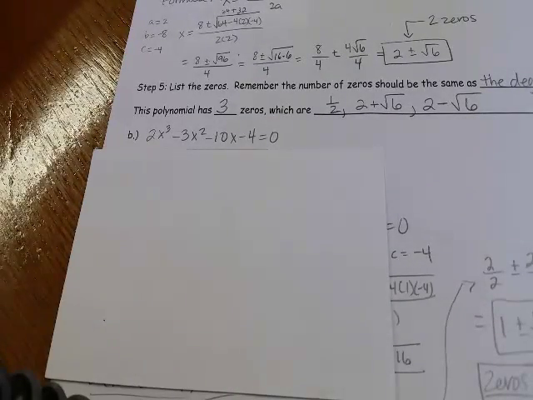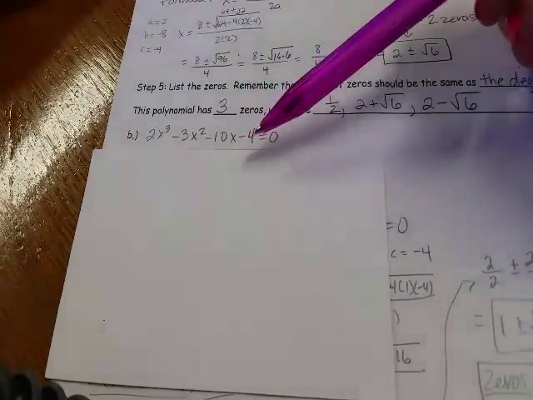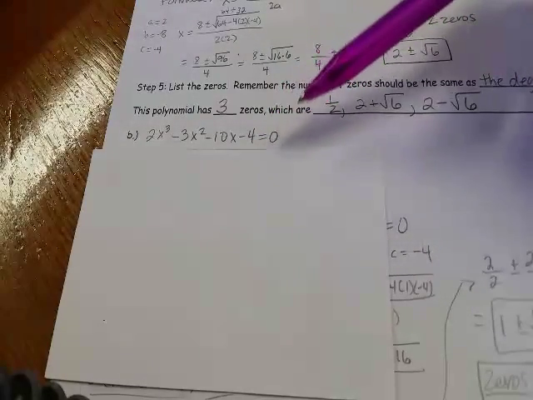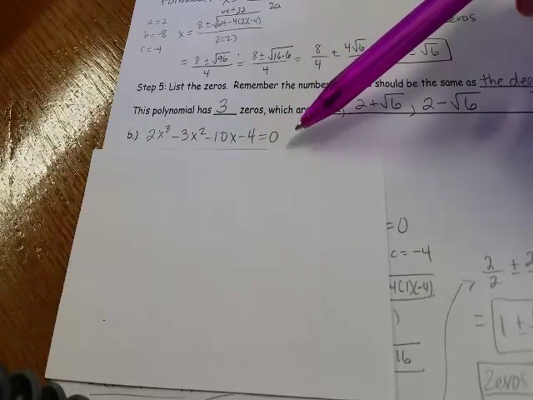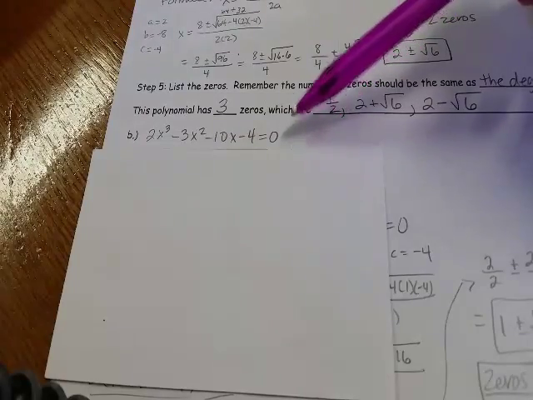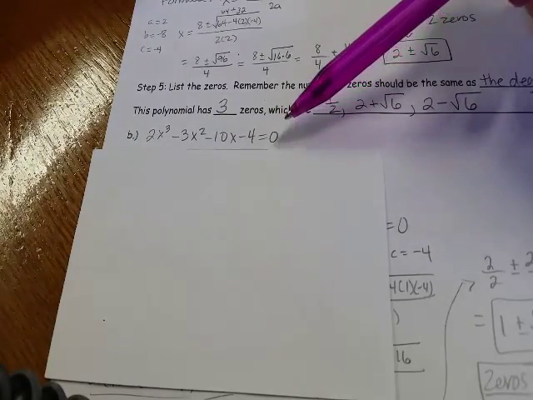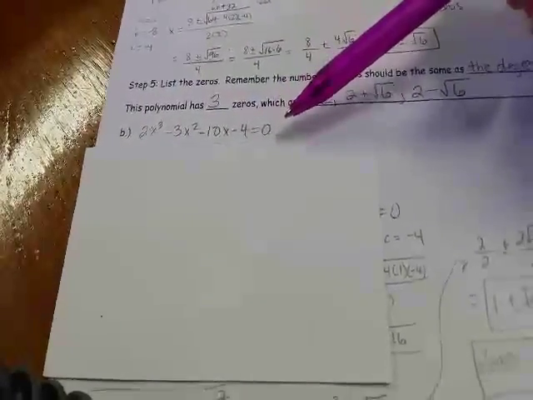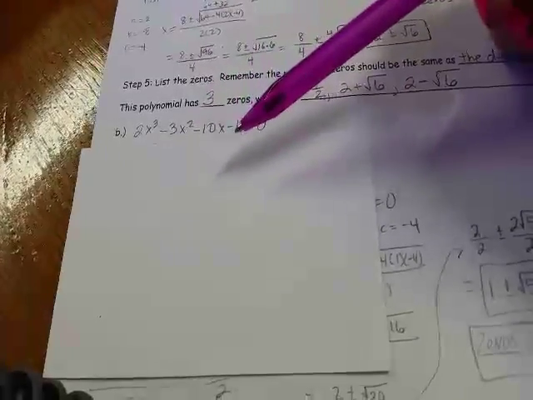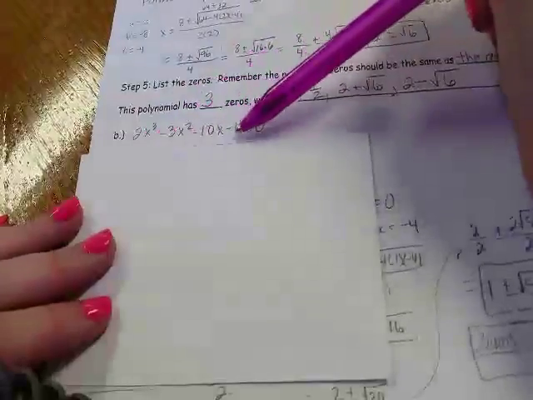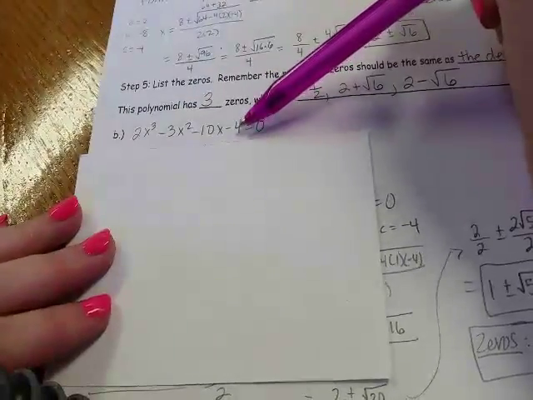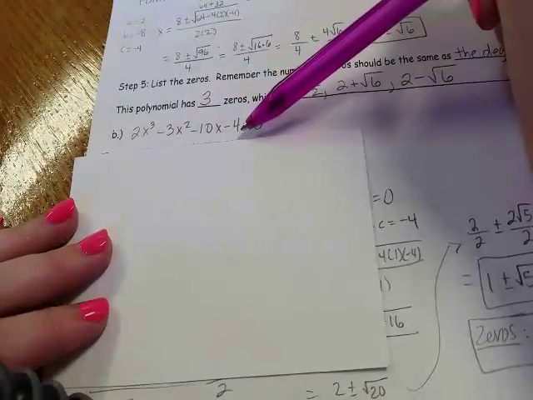Okay, we are doing some Algebra 2 here. We're at part B, where we are going to be finding all of the real roots of this polynomial. So remember, our first step is to find out what our possible rational zeros are. So we're going to take the constant term 4, and we're going to write out the factors of 4.